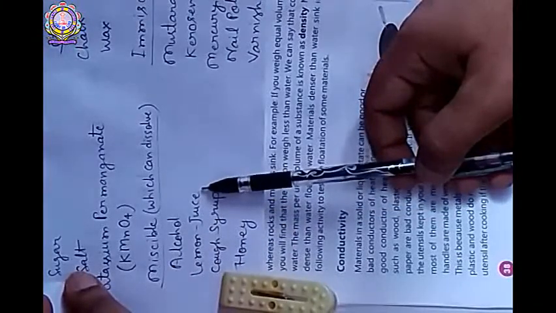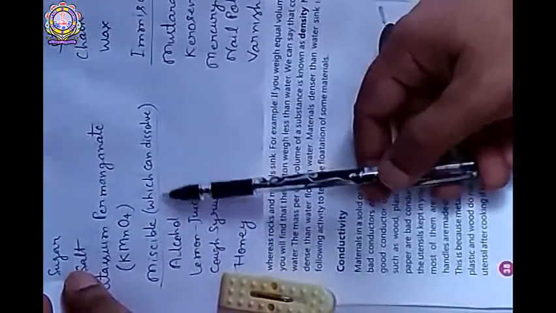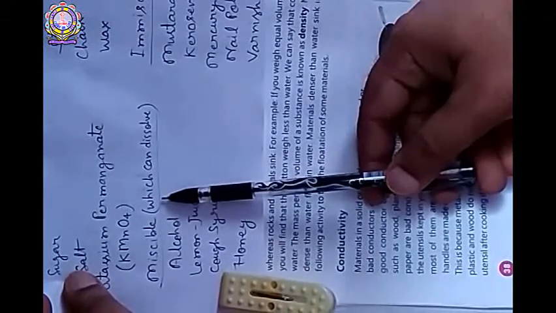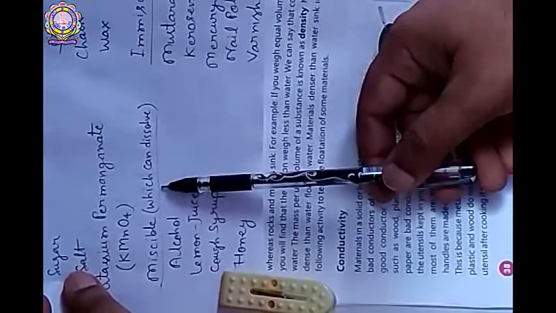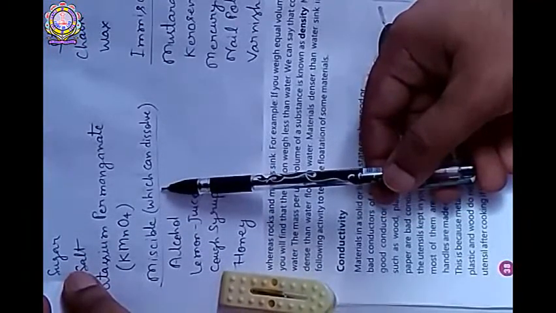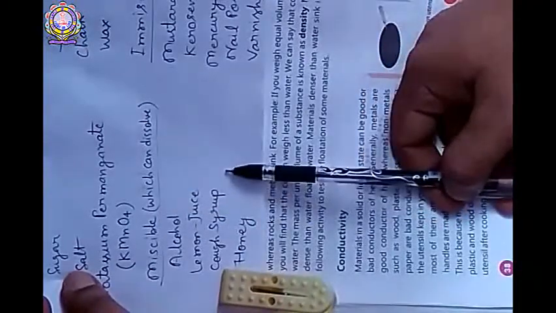Look here, lemon juice is soluble in water, or we can say it is completely mixed with water. Alcohol is also miscible because it dissolves completely in water. Cough syrup is miscible. Honey is a miscible liquid.